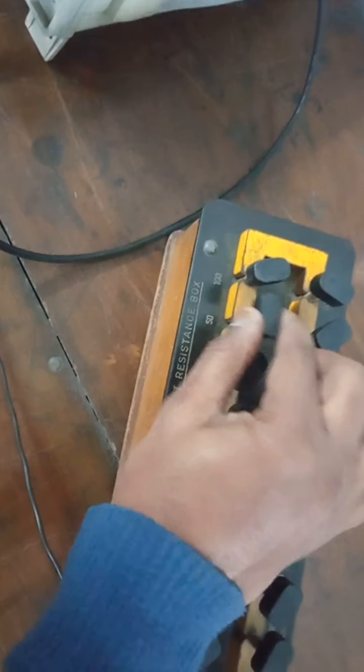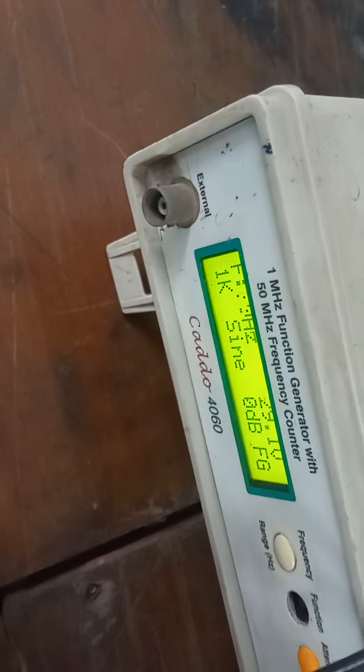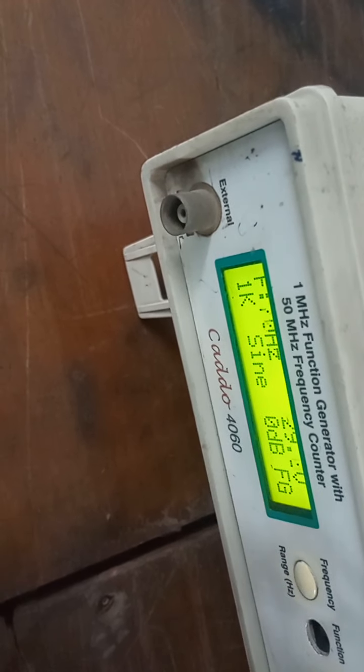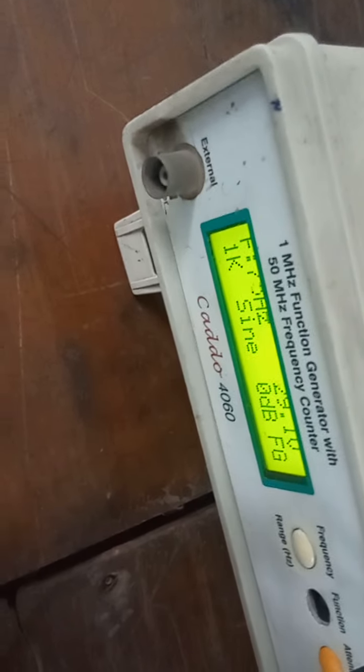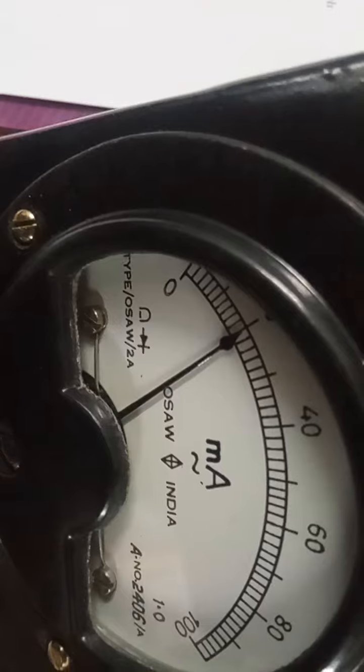Actually, I'm sorry, I didn't take the resistance out. First I was supposed to take the resistance out. So this is the 50 ohm I had taken. Then you need to dial the frequency as 100 hertz, 200 hertz, 300 hertz, etc., and keep putting the readings into the table.